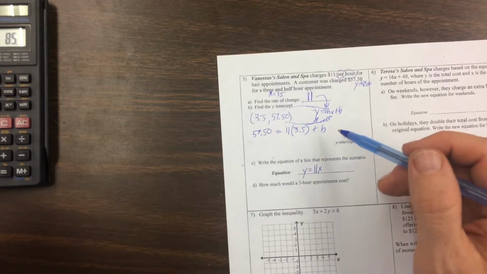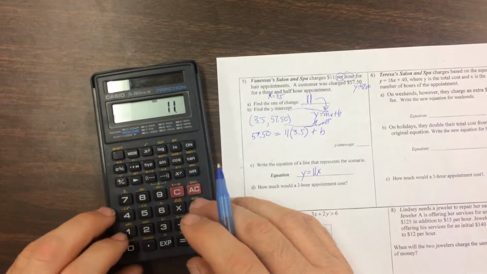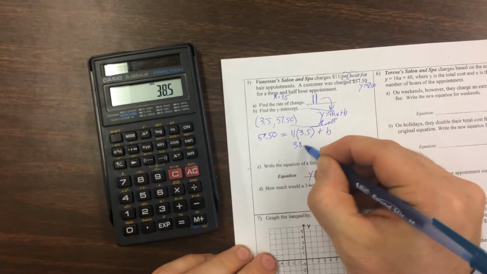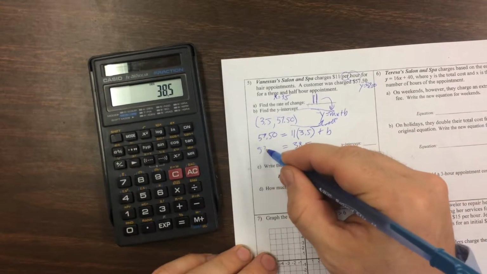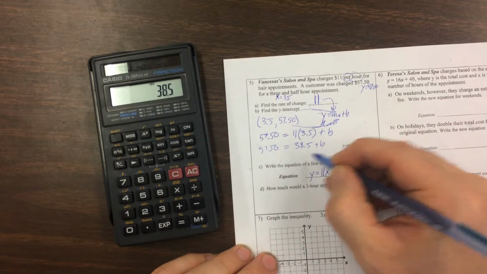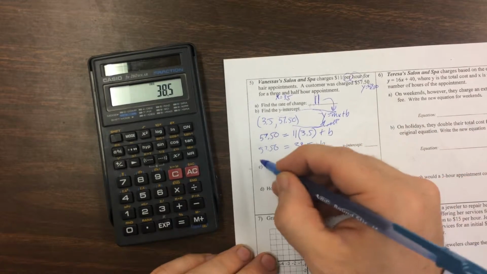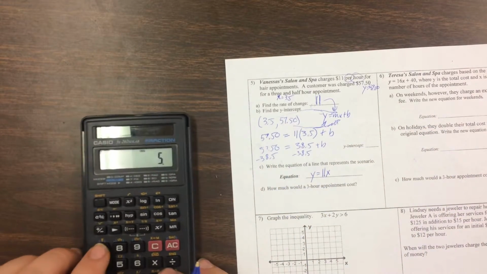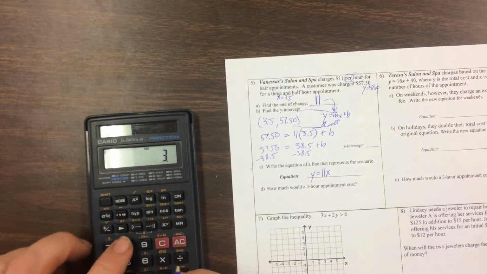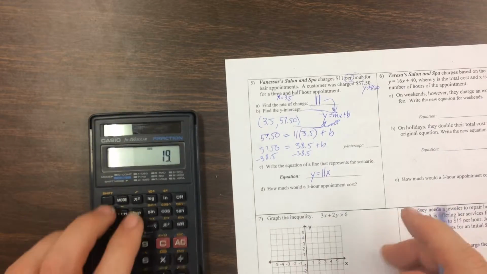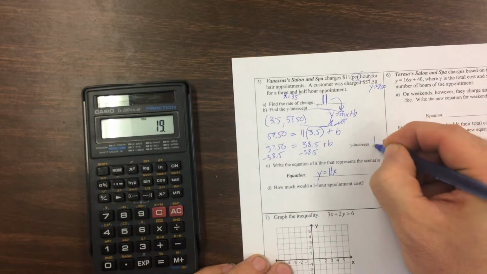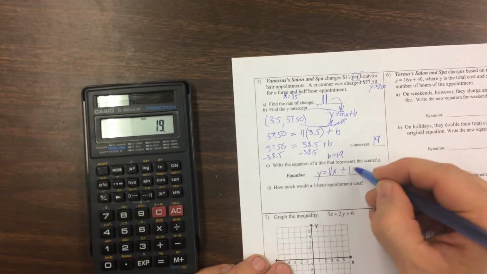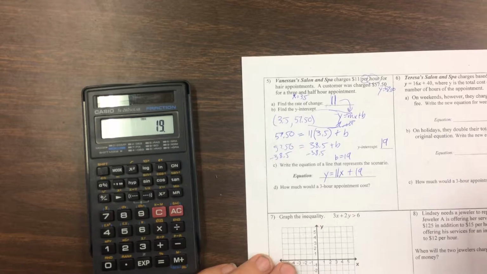That's what's going to give us $57.50. So 11 times 3.5 equals 38.5 plus b. So subtracting 38.5 from both sides, 57.50 minus 38.5 is 19. So here's our equation. Now, how much would a 3-hour appointment cost?